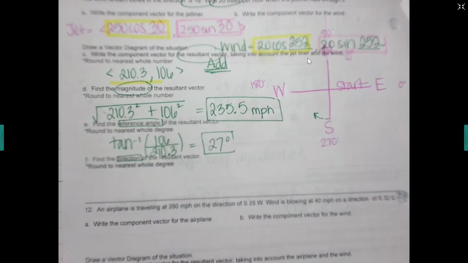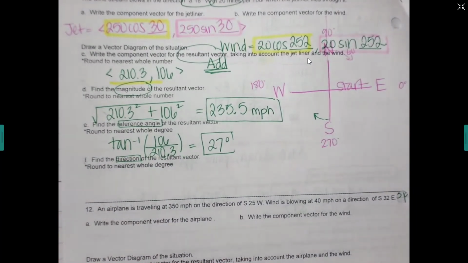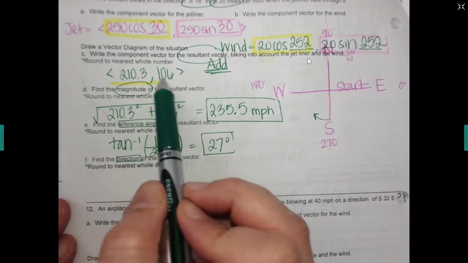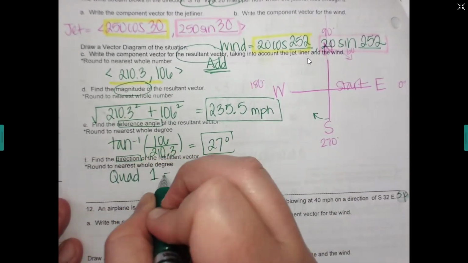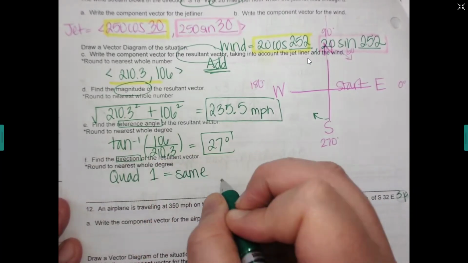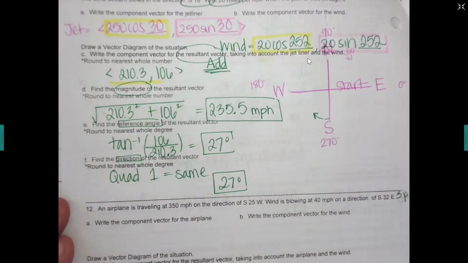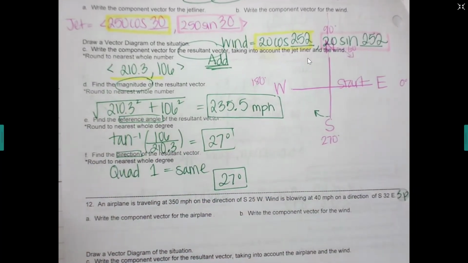Consider what quadrant it's going to end up in. So look at your X and your Y. What type of numbers are they? Both positive. Then I'm going to go to the right and up. What quadrant am I going to end up in? Quadrant 1. Because going to the right and up is quad 1. And remember, in quadrant 1, you're going to keep it the same. So 27 is your final answer. Make sense?